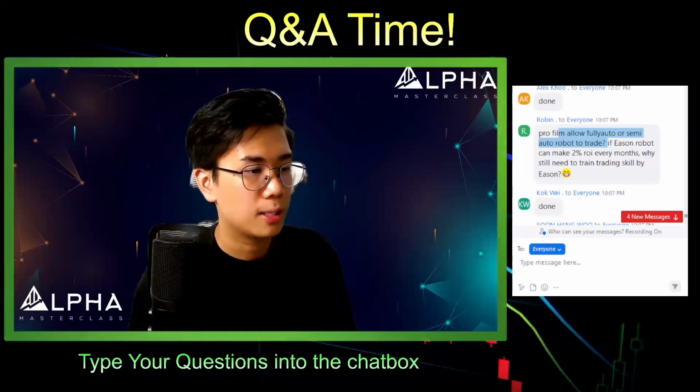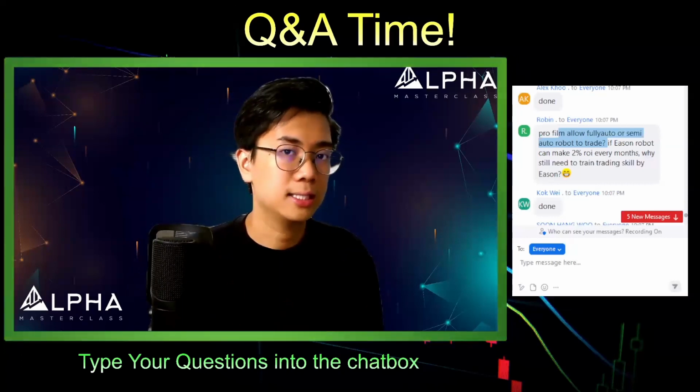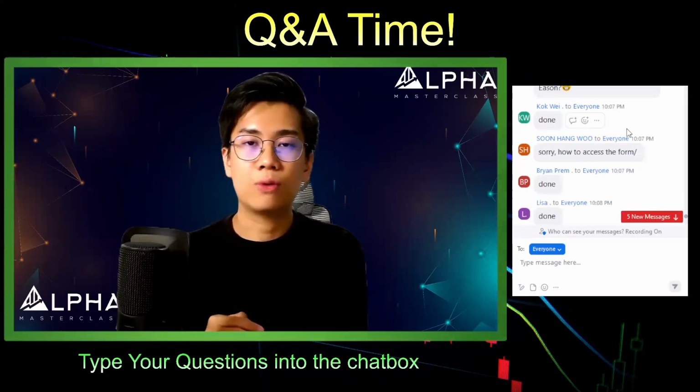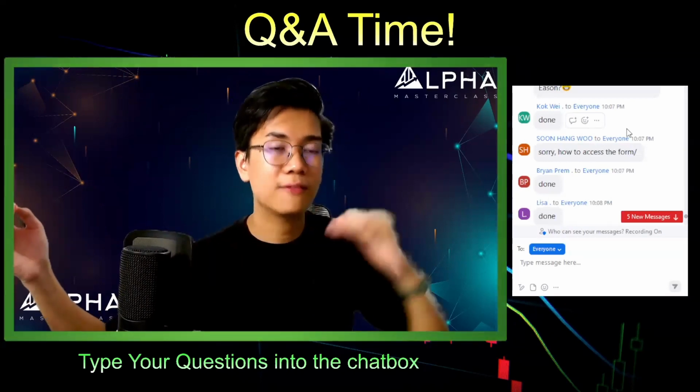Okay, if a robot can make 2% ROI every month, why still need to train the skill? In fact, that is also the true fact. Robot performance will be consistent, but there's also a limit. The limit is that I cannot continue to scale for further risk, because if I want higher return, I need to have higher risk.